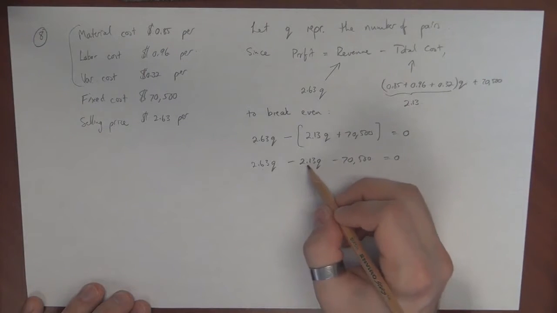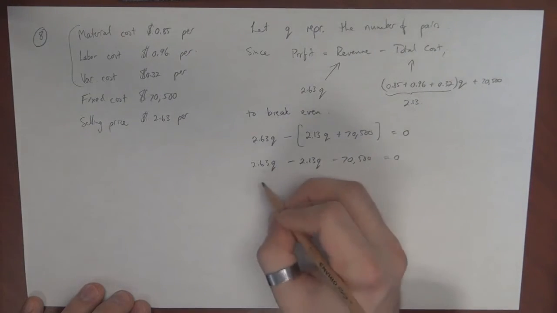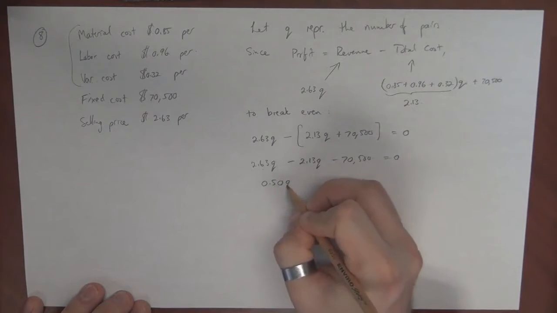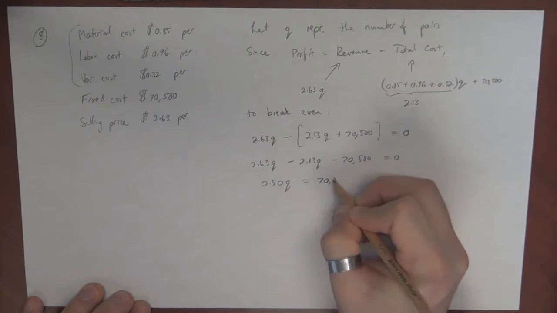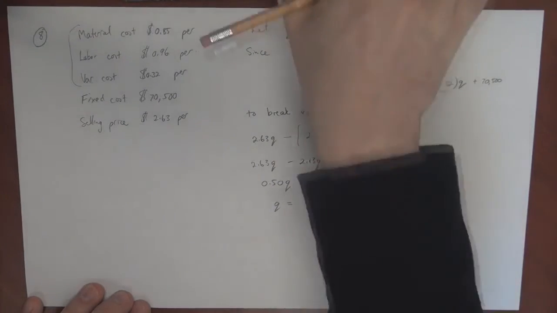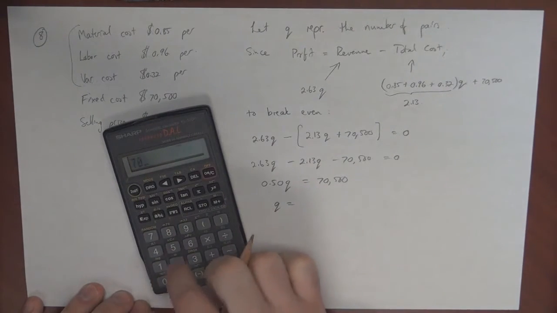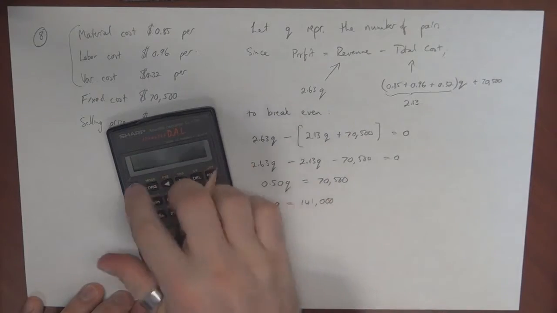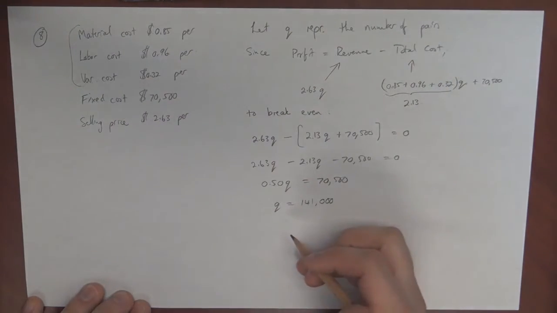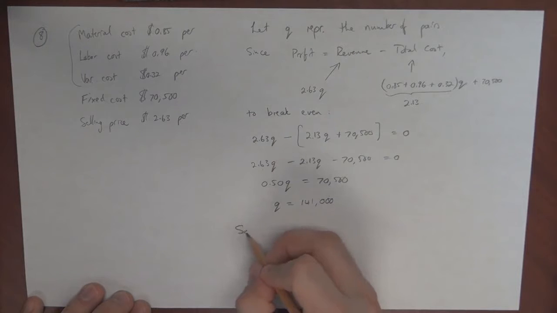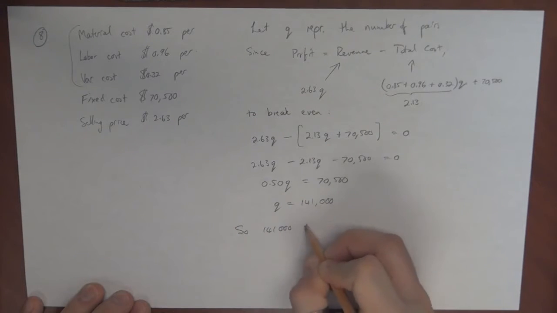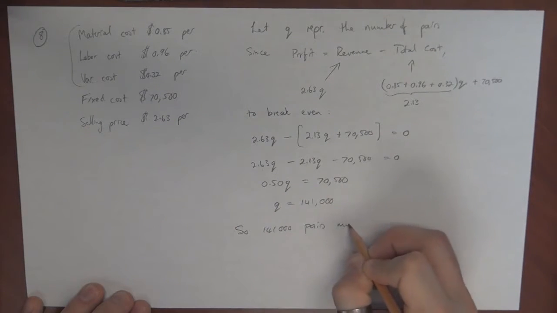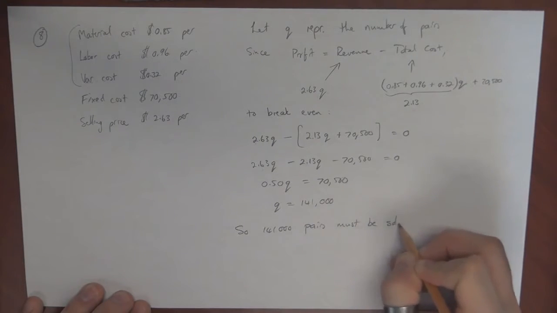2.63 minus 2.13, 63 minus 13 is 50. 70,500. So Q equals 70,500 divided by 0.5, 141,000. So 141,000 pairs must be sold to break even.